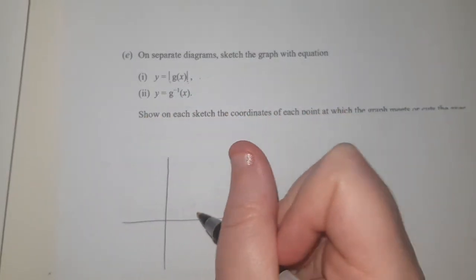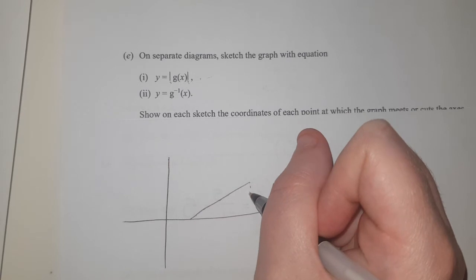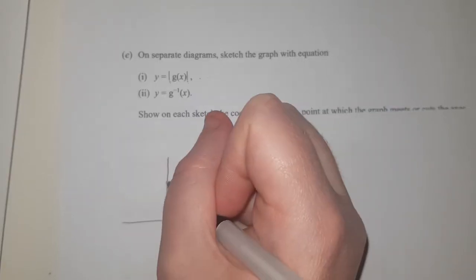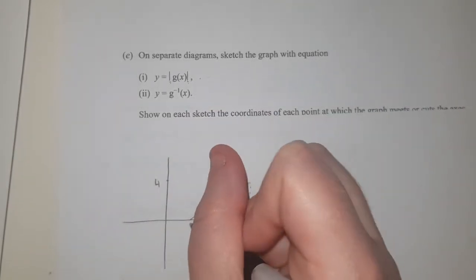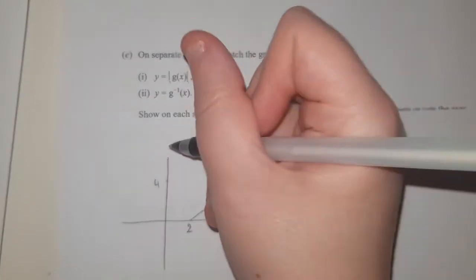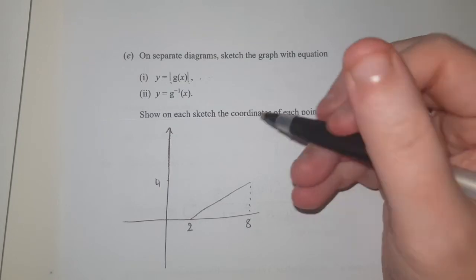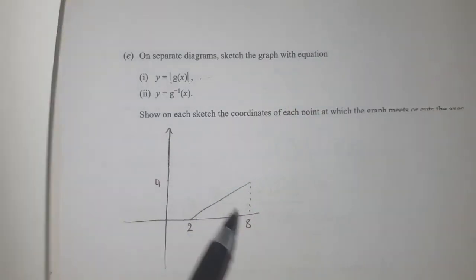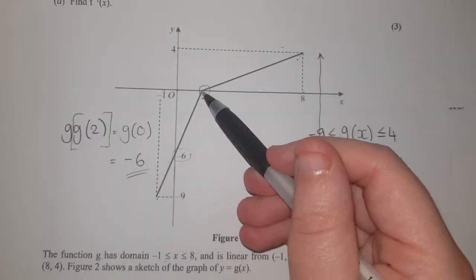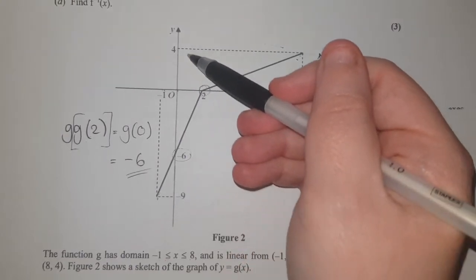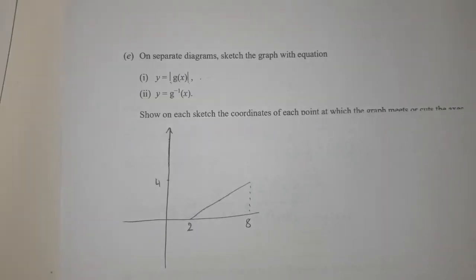So we know the graph goes from 2 to 8, so I know that value there's 4. Be careful because all the numbers are there. You do need to be a little bit more accurate with the way you're drawing this. And then we know the original line on our graph that goes through minus 6 now needs flipping up, so it should go through positive 6.